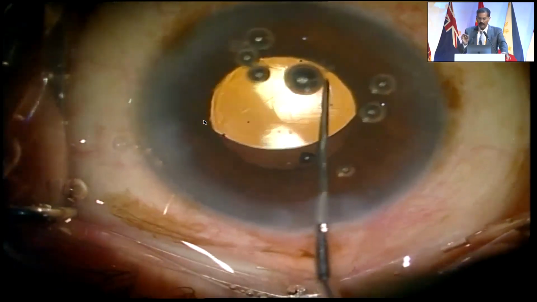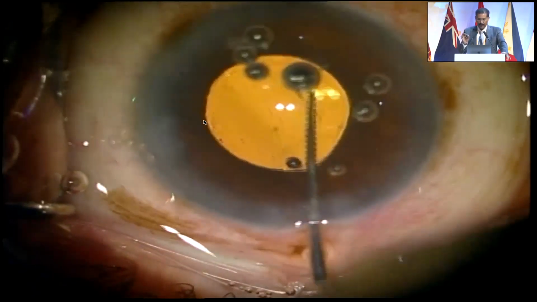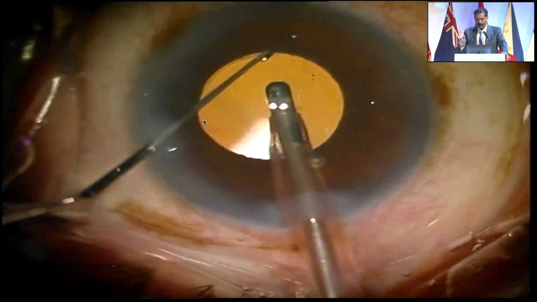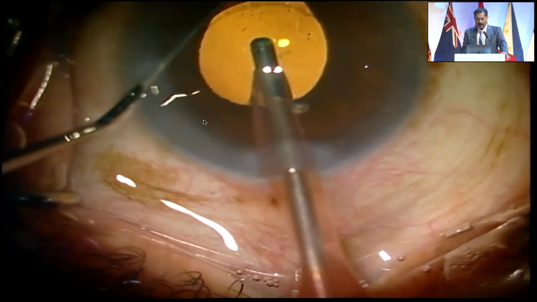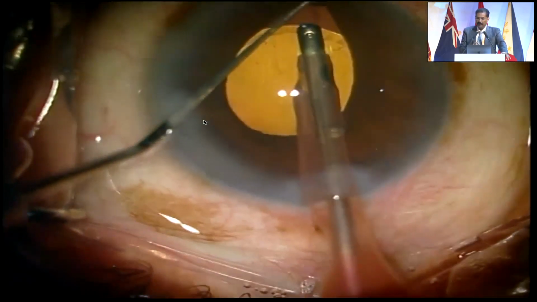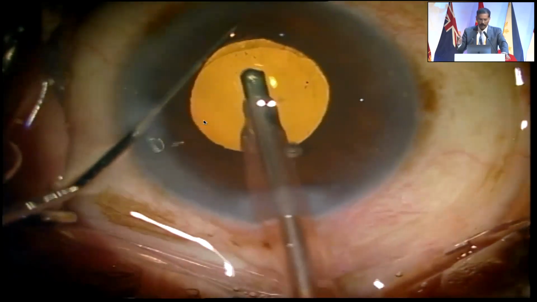So once we place it inside, if the pupil is not wide enough, just relocate the haptic into an area which is 90 degrees opposite from that, and just retract this one and see. If it is a small PC rent and it can be left alone, fine. If it is a zonular dialysis, we treat it. I don't want to go into details of this.